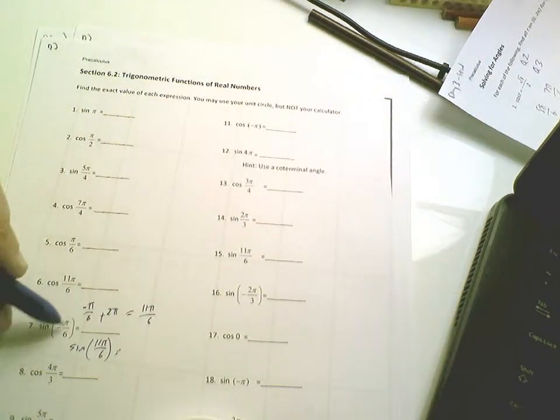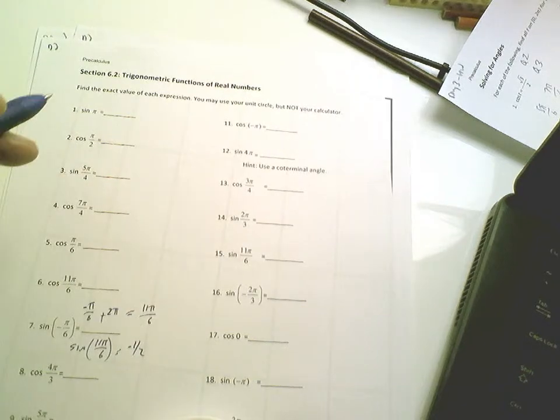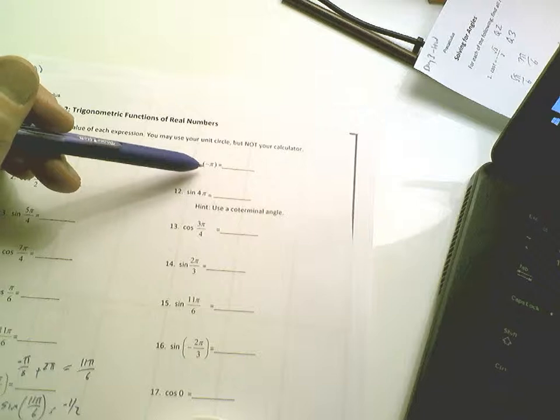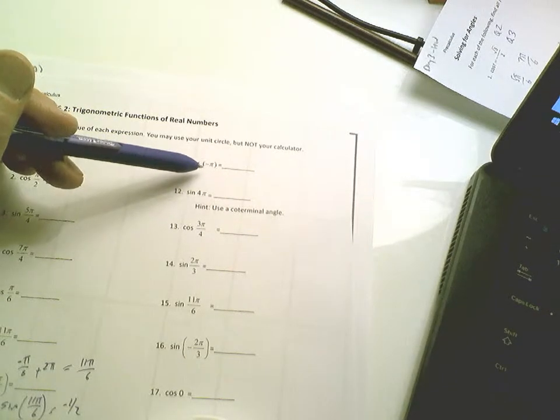Sine of negative pi over 6 is negative 1/2. Again, a lot of these angles are in the unit circle. If it's a negative angle, go ahead and add. This will become the cosine of pi.